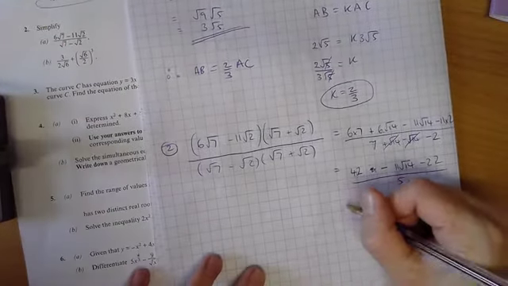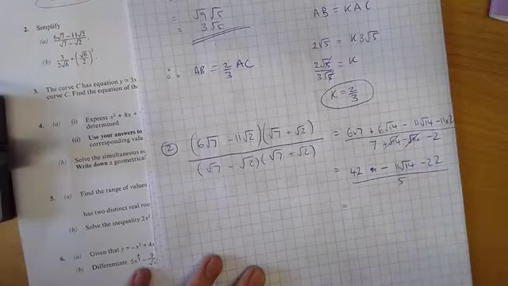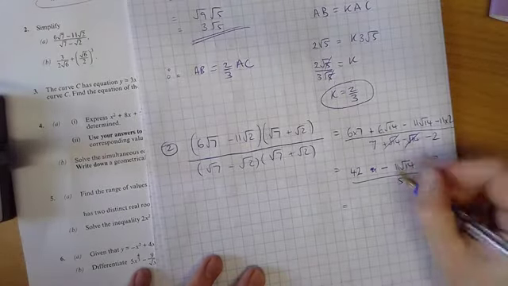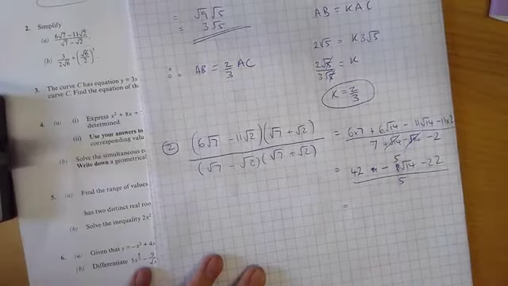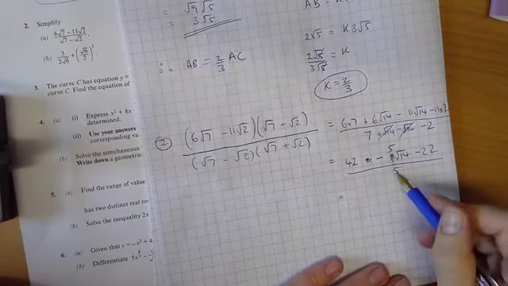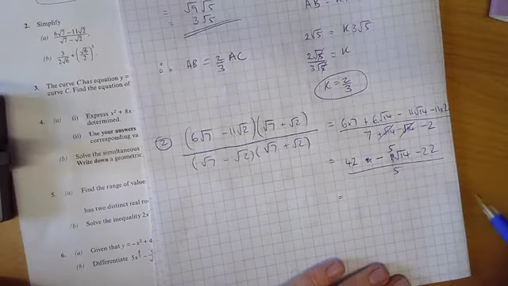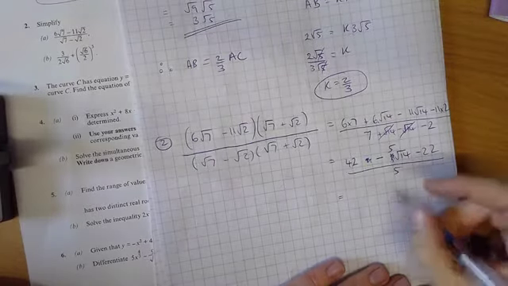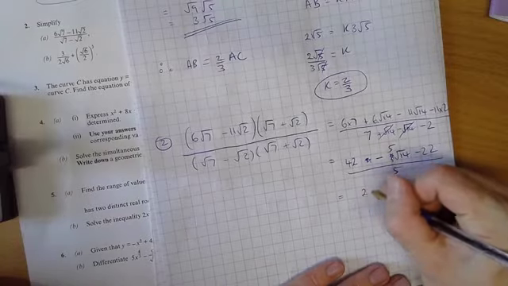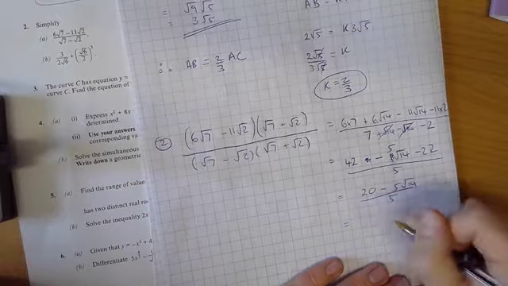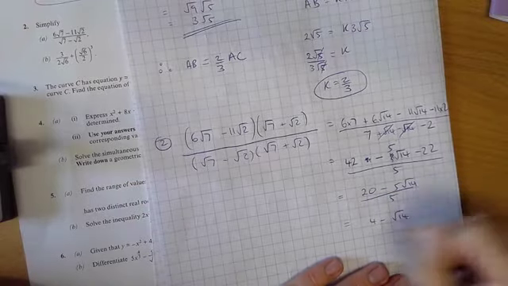Okay, so then the fact that this is 5, I'm suggesting, oh hang on, I've made a mistake here. 6 take away 11, that's minus 5. I would have thought that 5 will go into what this final thing is, and that's how I just spotted I accidentally wrote down 11 there, because I knew 5 didn't go into it. 42 take away 22 is 20, minus 5 root 14, divided by 5 becomes 4 minus root 14.